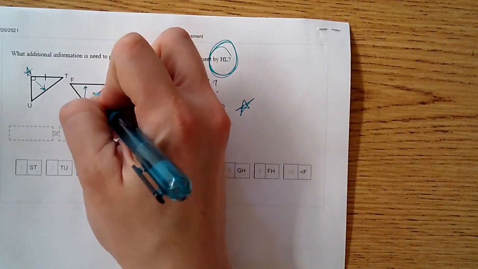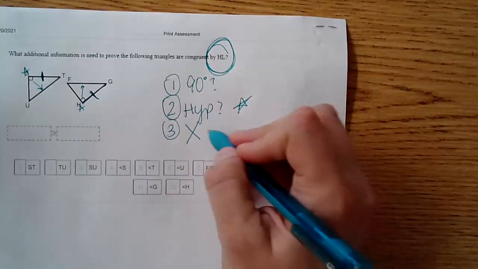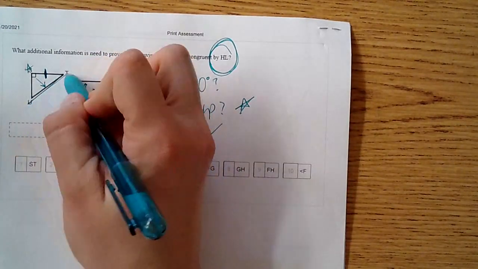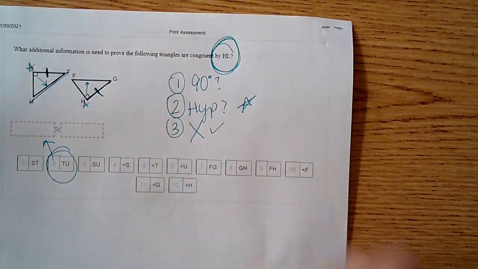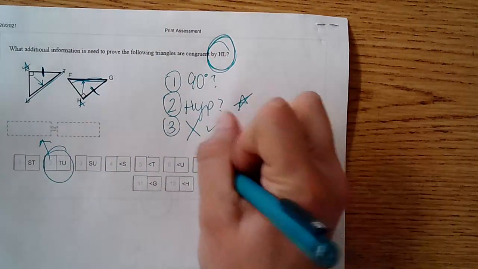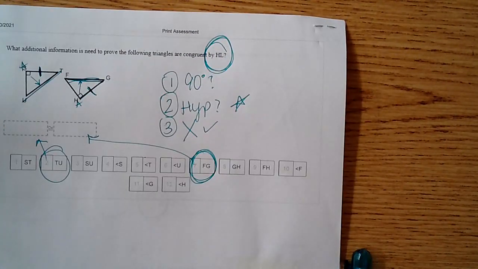Do I have a leg? Yes, GH and TS. So I don't need to add that, but I have it, the leg. So which is the hypotenuse? Well, TU is a hypotenuse. So I'm going to drag that there. And I would need to know that it is congruent to FG. Drag that there.